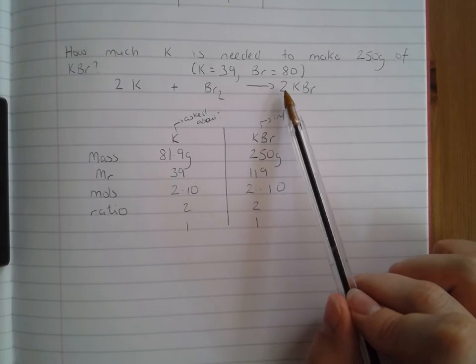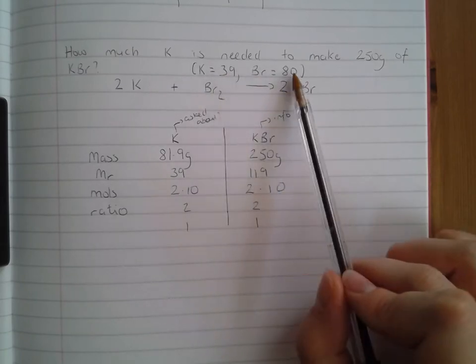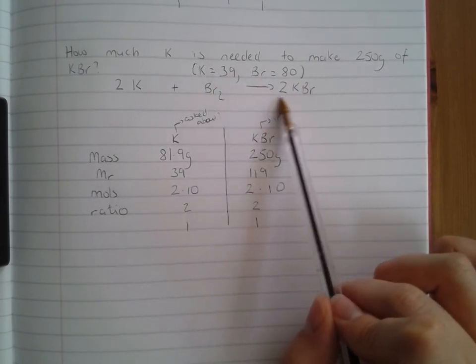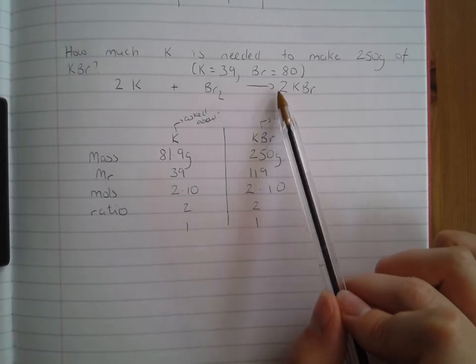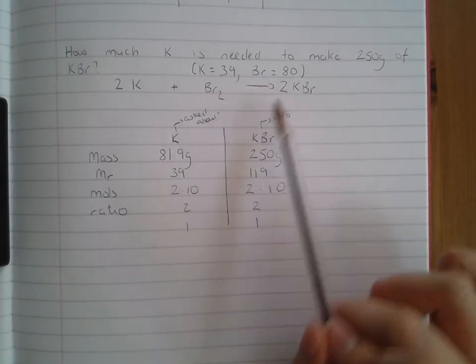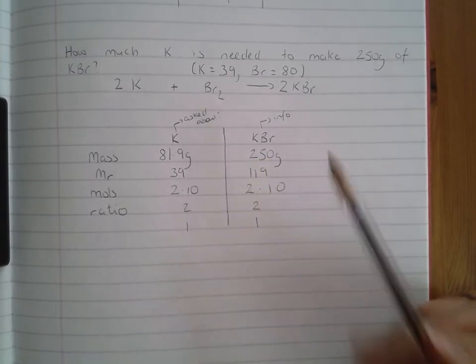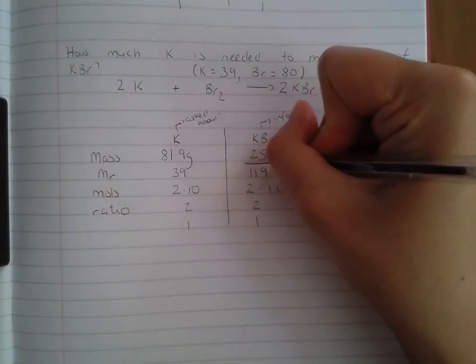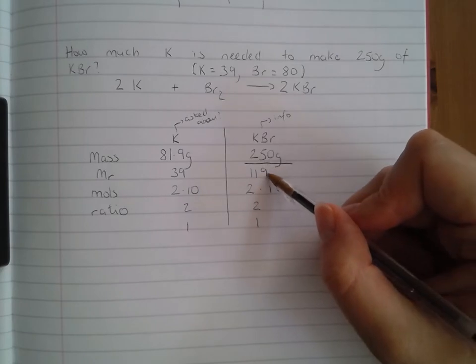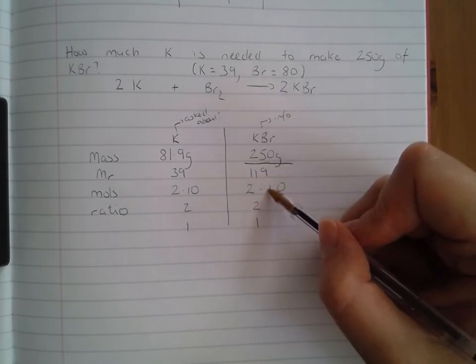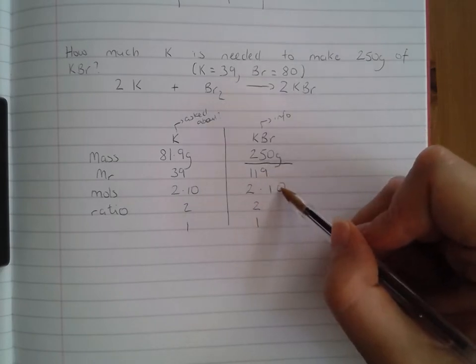Same over here. I add 39 and the 80, but I do not multiply by 2. Those big numbers are not used for calculating relative formula mass. So it's just 39 and 119. Now I'm going to fill in my moles, so it's going to be my mass, 250, divided by my formula mass, and that gives me moles, 2.10.